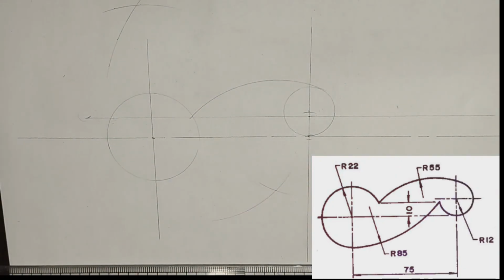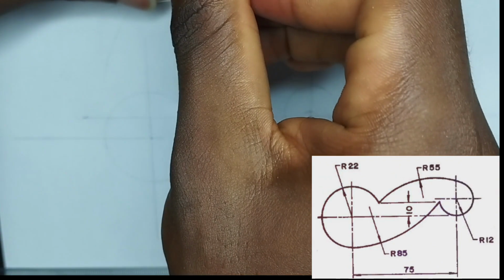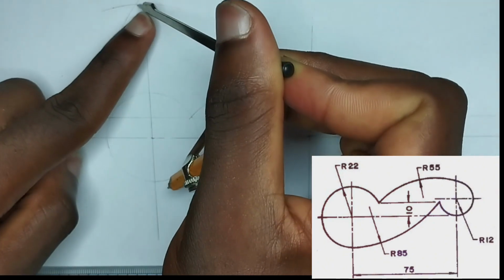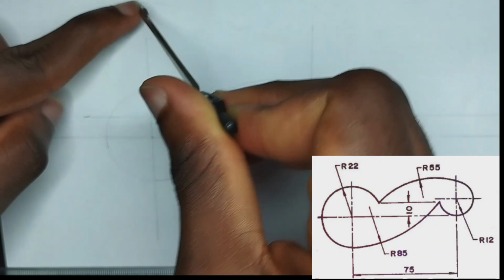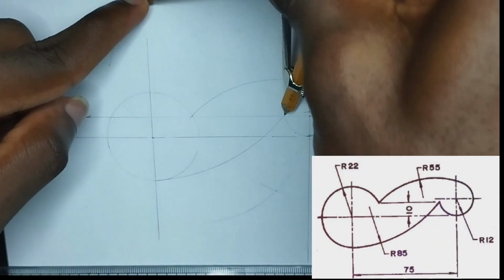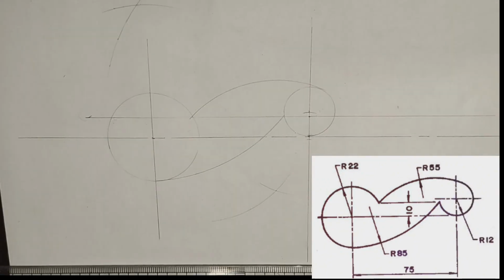So using radius of 85, I'm going to pick 85 millimeter radius on my compass, placing it at this particular point where both of them meet. This particular point here, I'm going to join these points together like this. So this is actually the tangency problem.